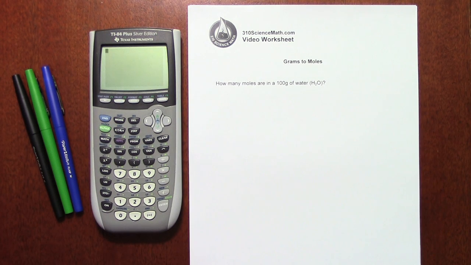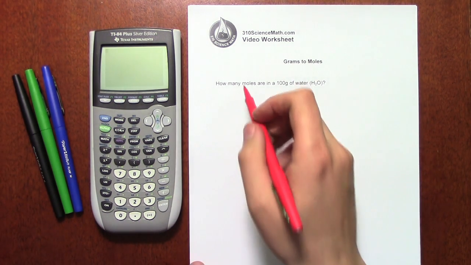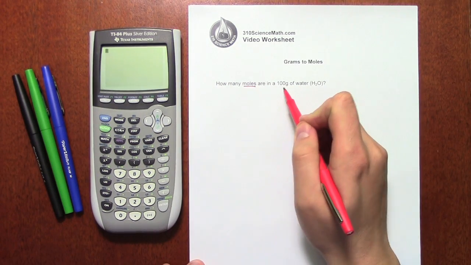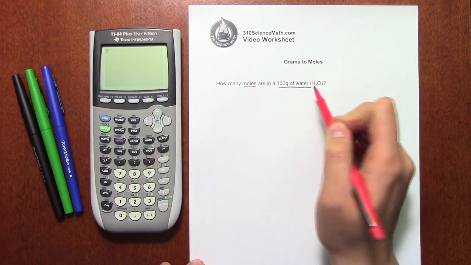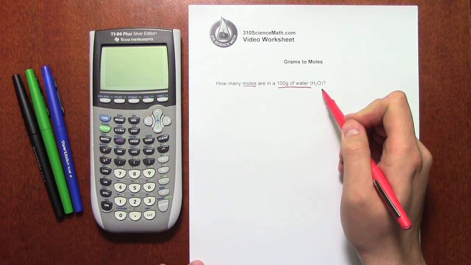Okay, we're going to show you how to convert from grams to moles. So here's the problem we're dealing with right now. It says, how many moles are in 100 grams of water, which of course is H2O?